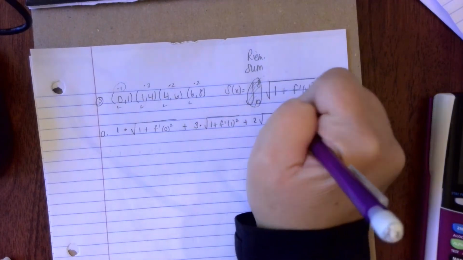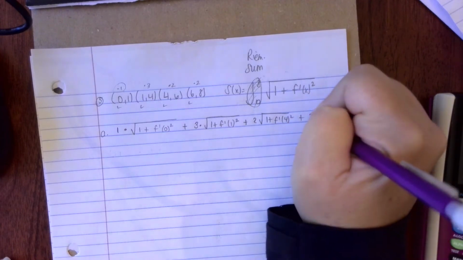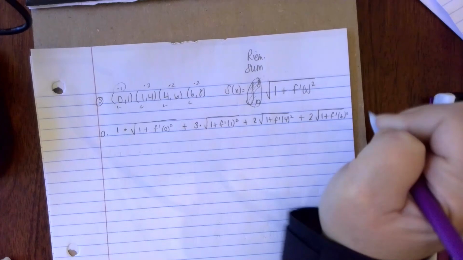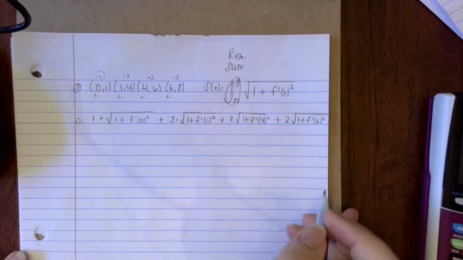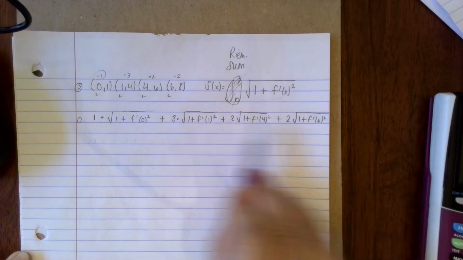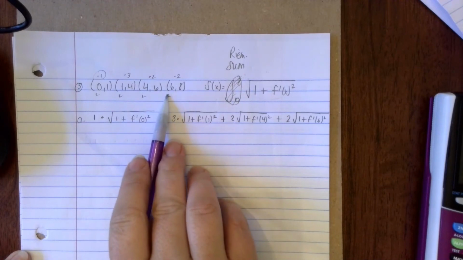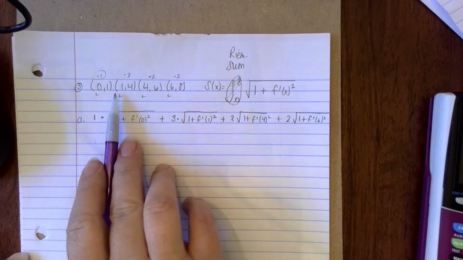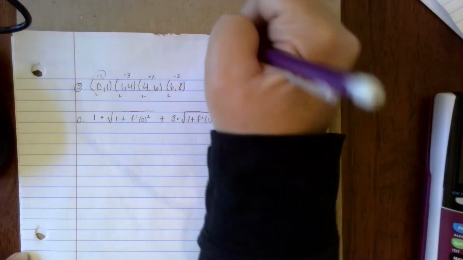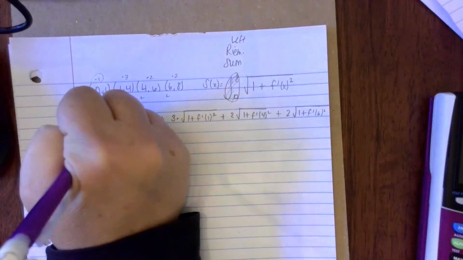Plus 2 times the square root of 1 plus f prime of 4 squared, plus 2 times the square root of 1 plus f prime of 6 squared. So, the 0, the 1, the 4, and the 6. We're using those because those are our left values. If they had asked for right, we would have used the 1, the 4, the 6, and the 8. But they wanted us to find the left Riemann sum. So, let's go ahead.